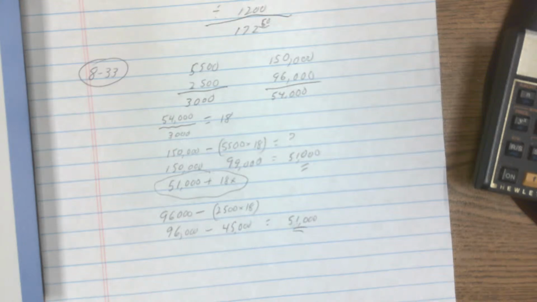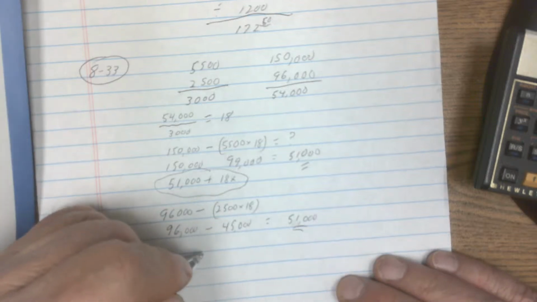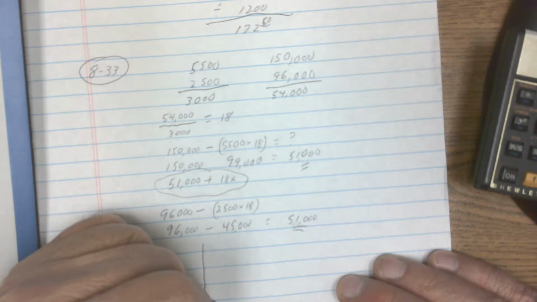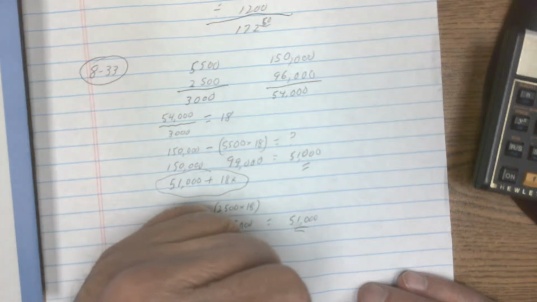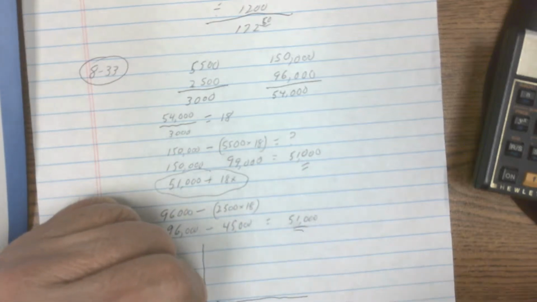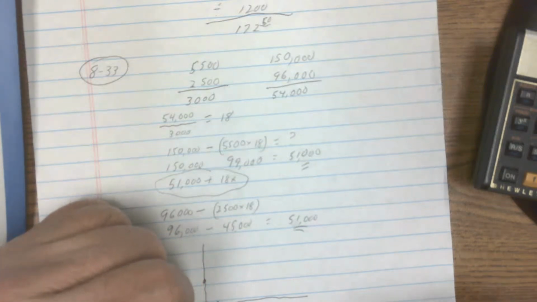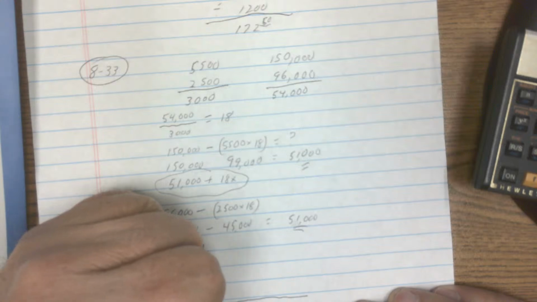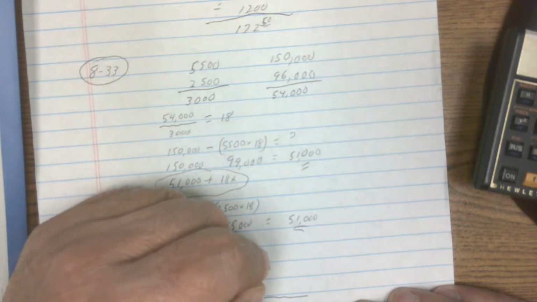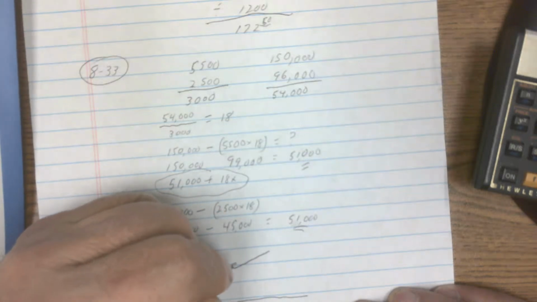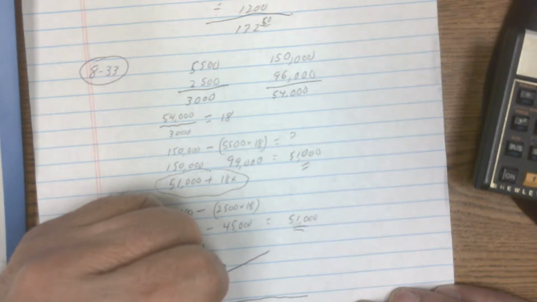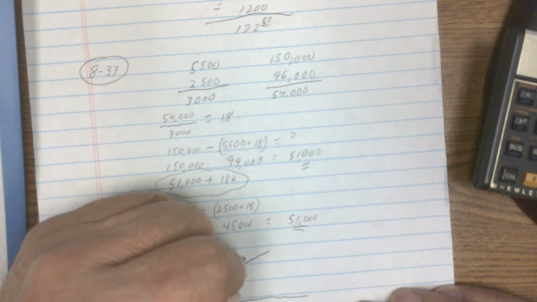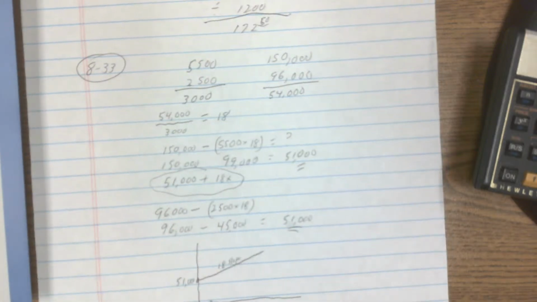It then asks us to graph, and what you would have here is a graph that starts at 51,000 and then goes up for every dollar in sales. It goes up $18. 18 is your slope here. So that's what that looks like.